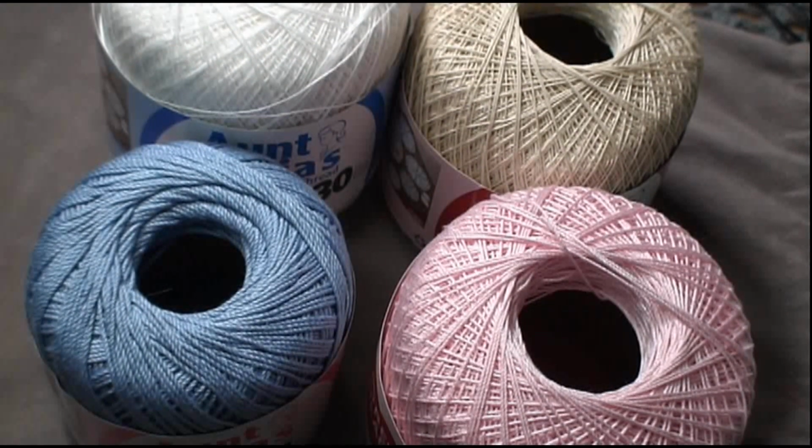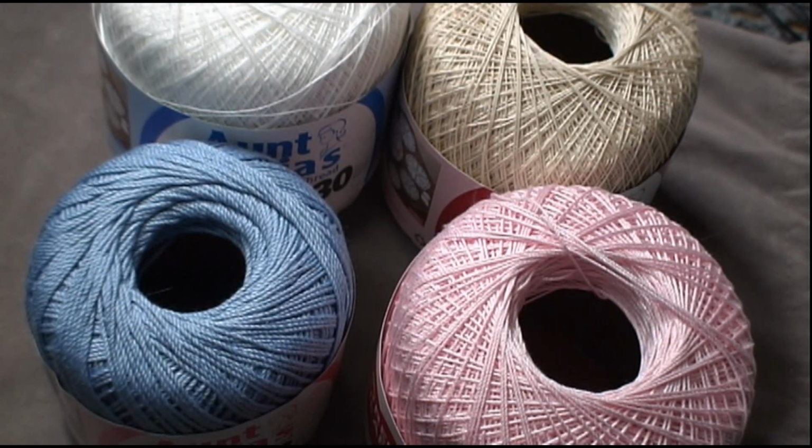Hey everybody, this is Deb with Concept Crochet, and today we're going to talk about crochet thread. There's not a lot out there about this, and it's something that if you want to do doilies or more delicate work, you're going to need to know about the difference with thread as opposed to regular yarn.